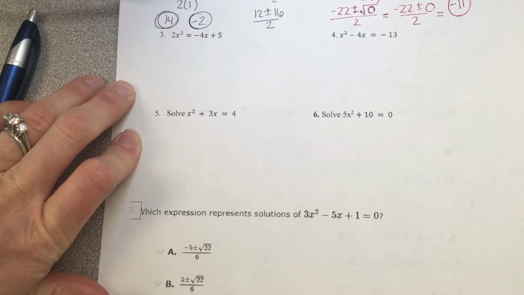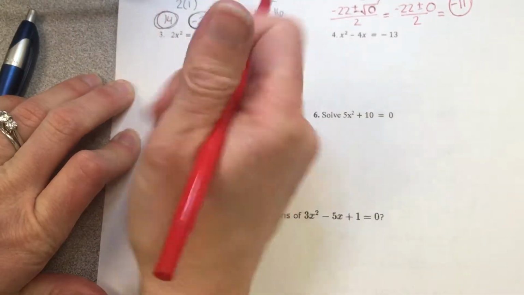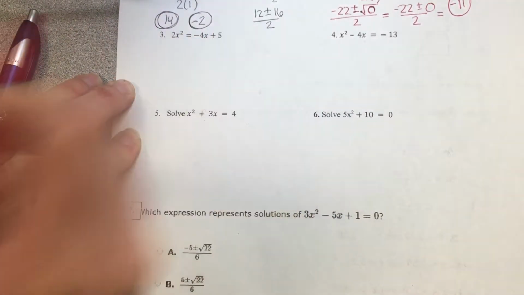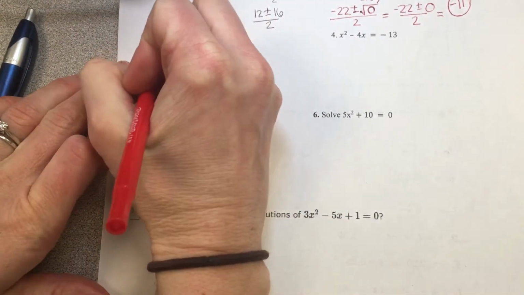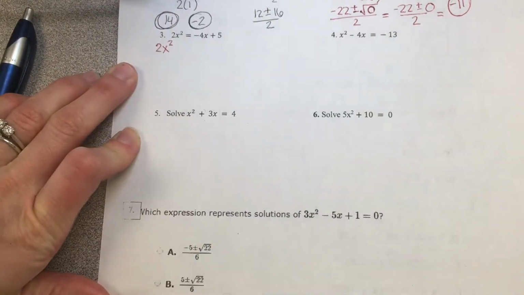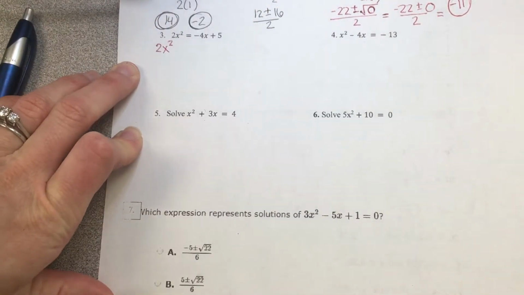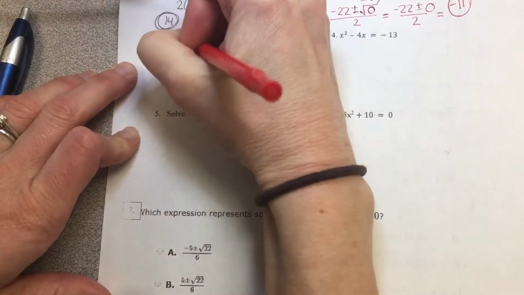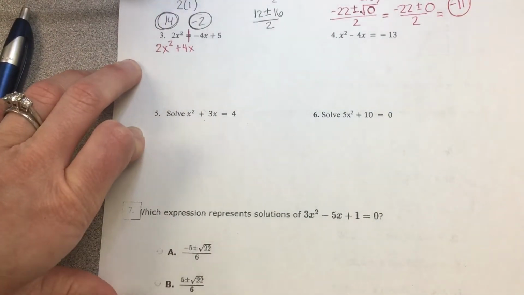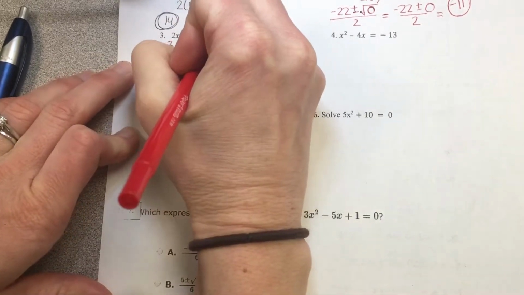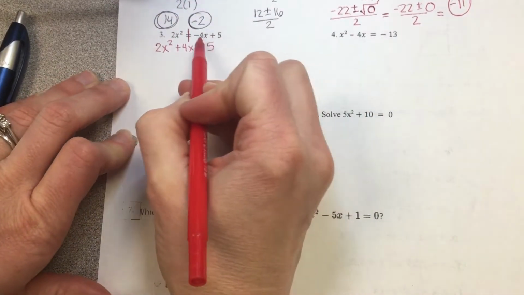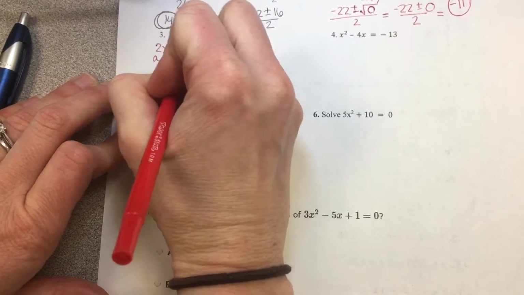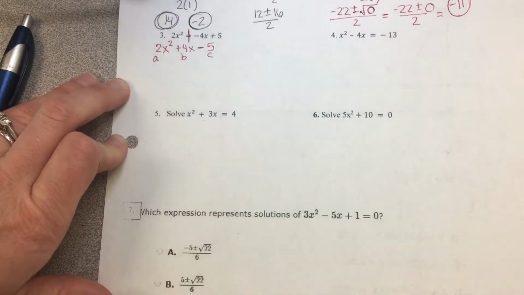Move everything to one side. I like to move everything to the left is how I do it. Okay, so it's going to be 2x squared plus 4x? Very good. Plus 4x. Guys, when it crosses the equals, it changes signs, and then minus 5. So those two change their signs. So I do A, B, and C.